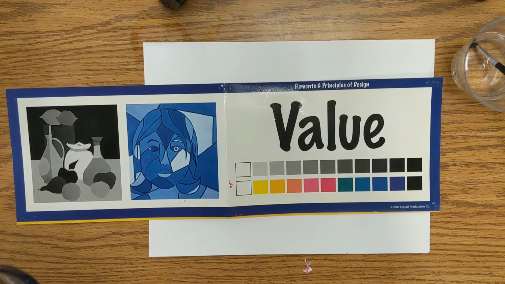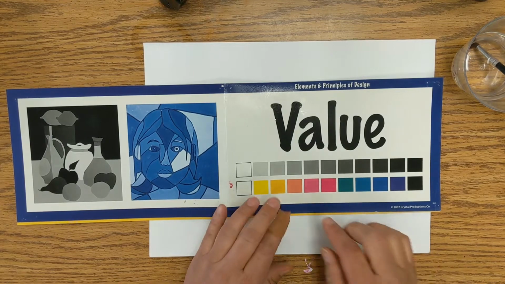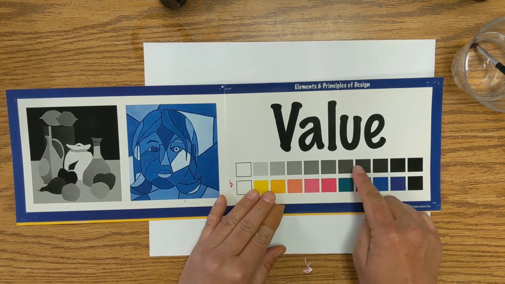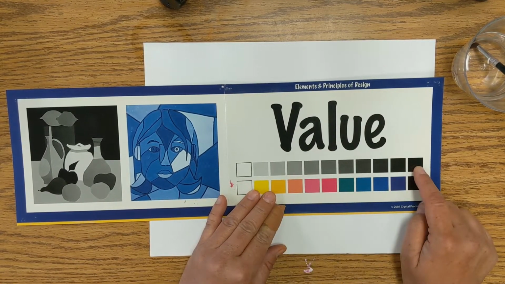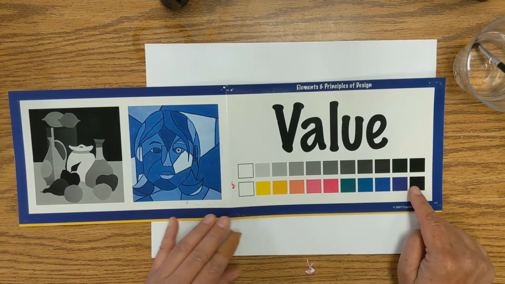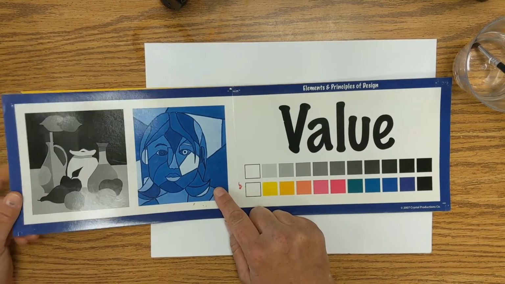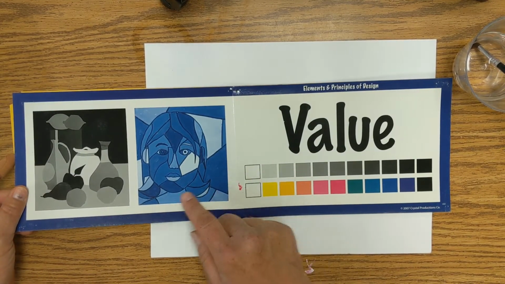This lesson is on value. Value is the lightness or darkness of a color. So you have this value chart going from white to black. Here's a value chart of just the colors in order, but this is more of a monochromatic tone, and that's what we're going to be working with today.